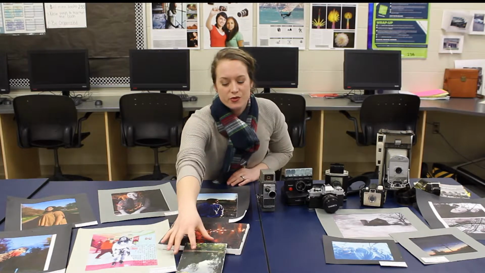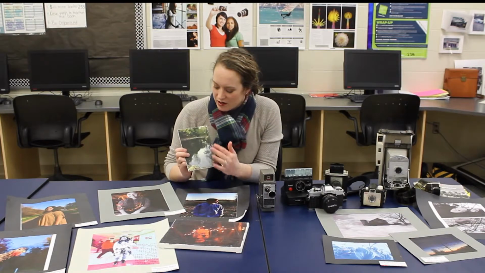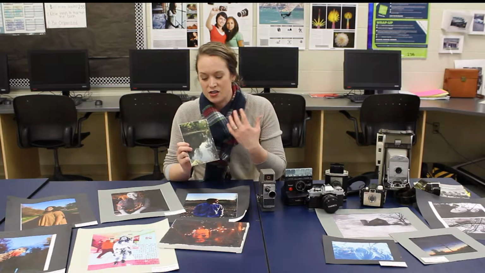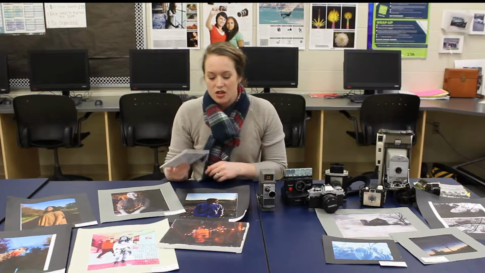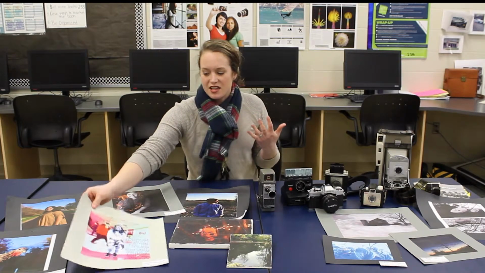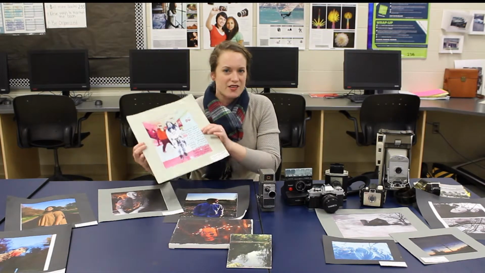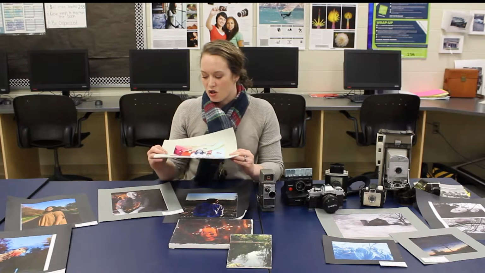We also do image transfers, so this is kind of a fun project that people like to do. Basically, we take an image that you took and we transfer it onto a canvas or wood surface. And ultimately, like I said, you get to be a little bit more creative, get a little bit more artsy, really kind of develop a style and a taste for what your photographs are going to be.